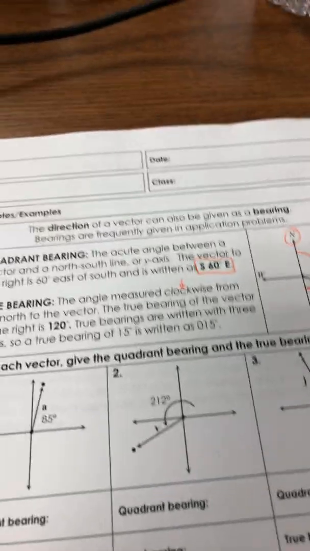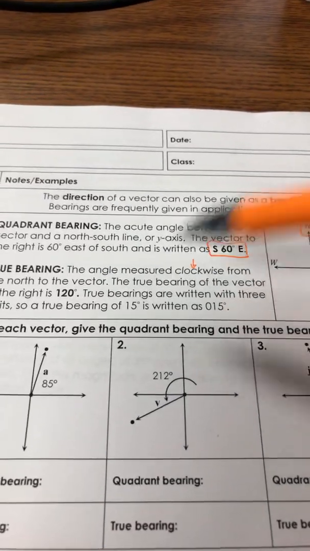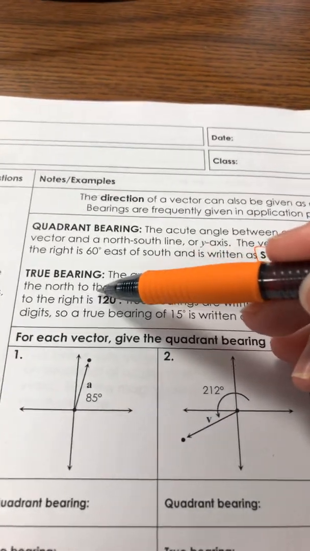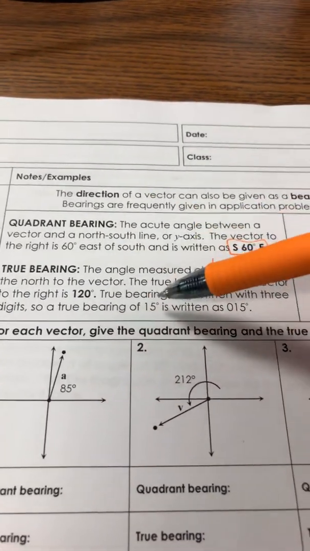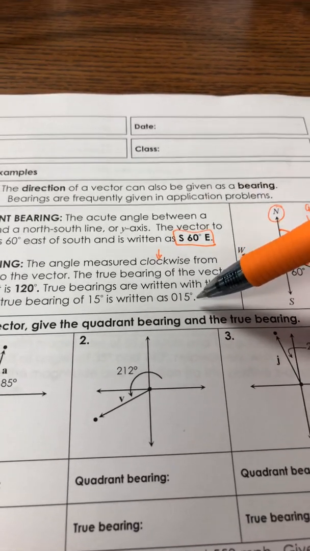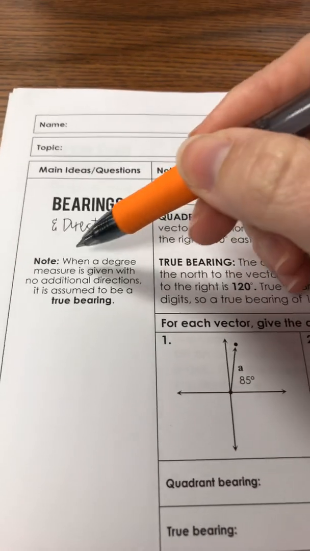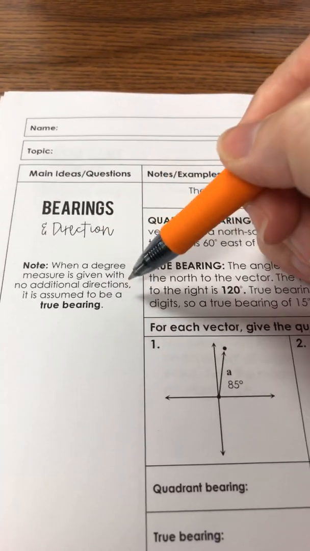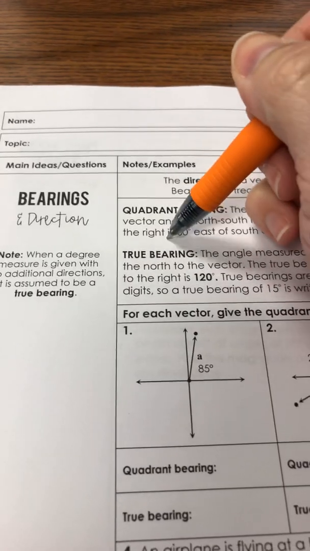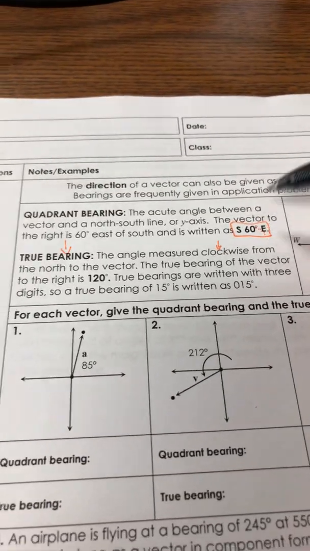Now, when you write a true bearing, you don't write south and east. You only write the degrees, and they have to be written using 3 numbers. So if you have something like 15 degrees, you would simply put a 0 in the front. All right, now you have a side note over here. When a degree measure is given with no additional directions, assume it to be a true bearing. If it looks like this, then you know it's a quadrant bearing.